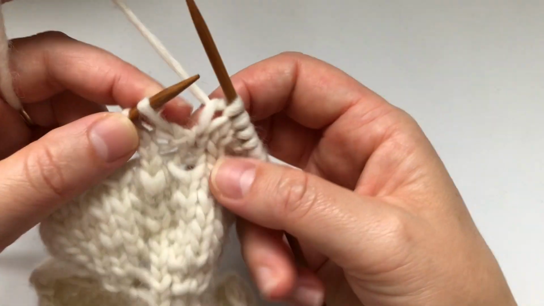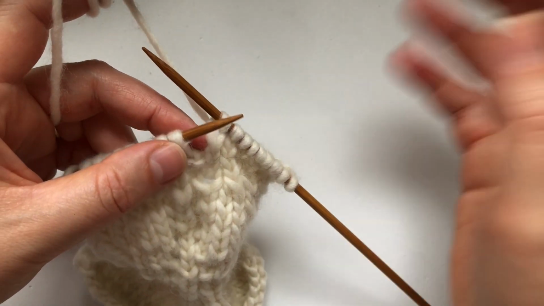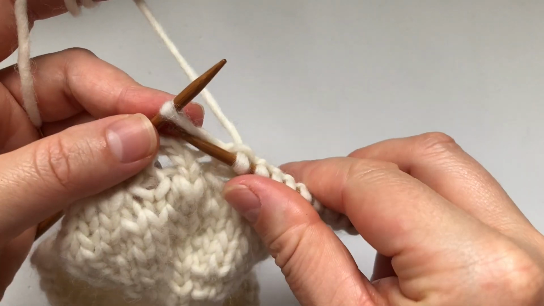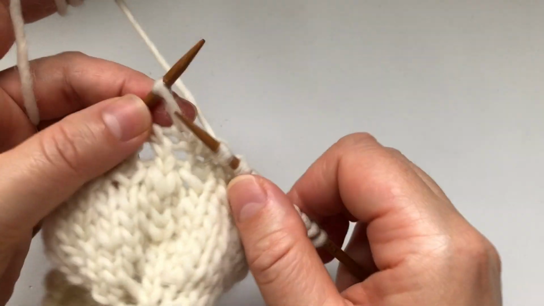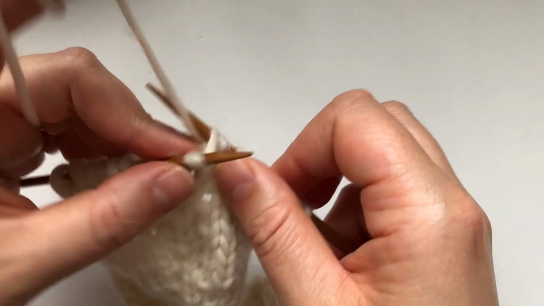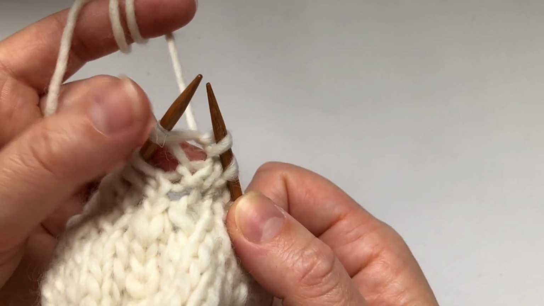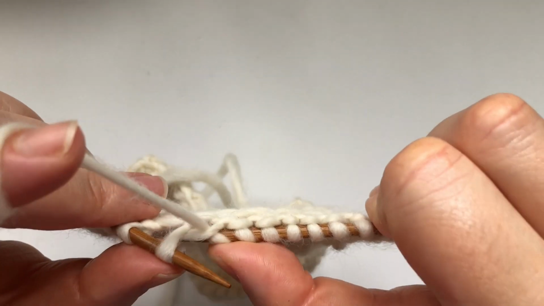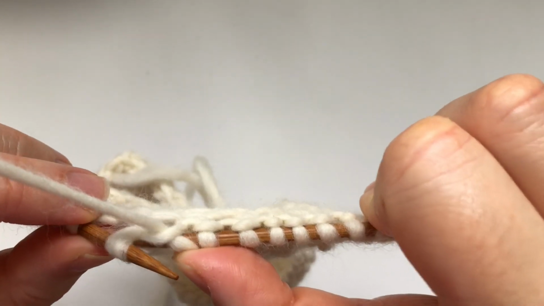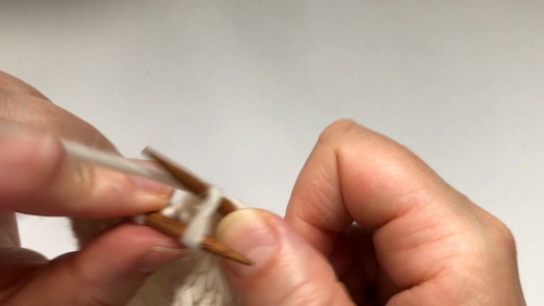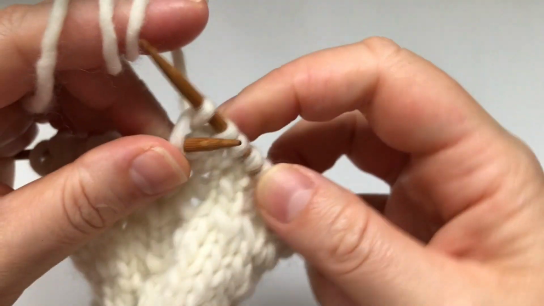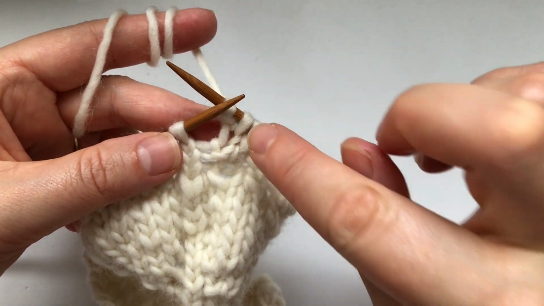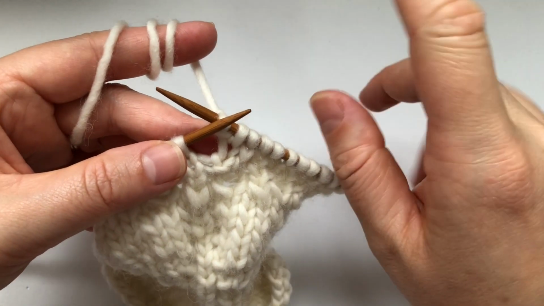And now I want to do a KFB, which is knit from back. I split that stitch. I'm going to go in the front of the stitch as if to knit, and I'm going to knit 1. I'm going to keep that stitch on my left needle and go through the back leg of that stitch and knit another 1, and then I can take it off my needle, and that's a KFB or knit from back. We've done 2 stitches in 1.